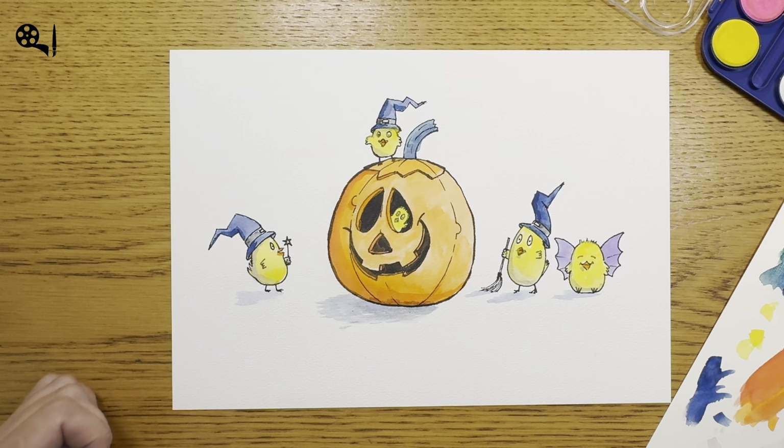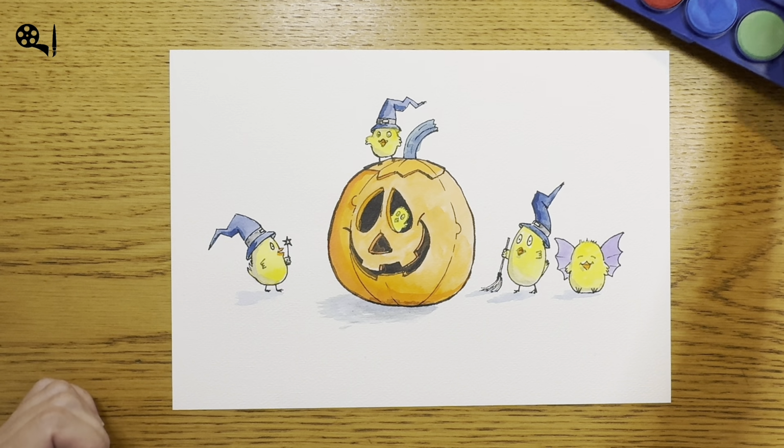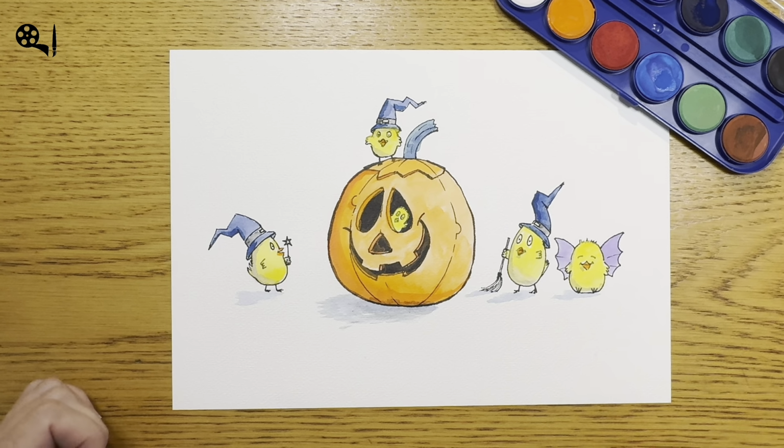So there we go. Tell me, what are you going to wear for Halloween? What disguise costume are you going to put on? And what do you expect? What are your favorite sweets as well?